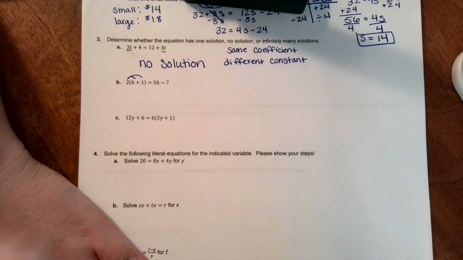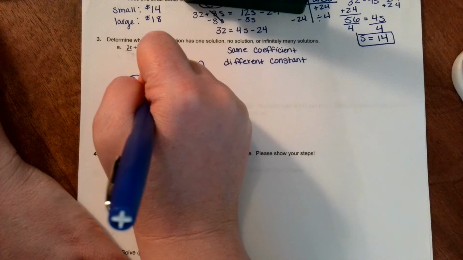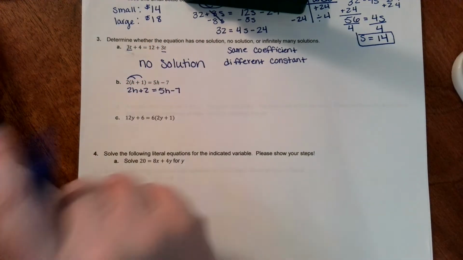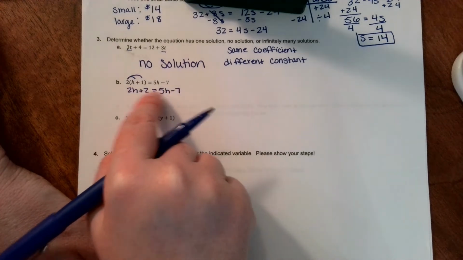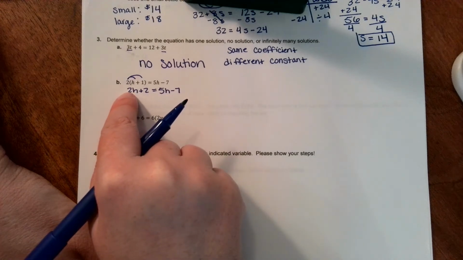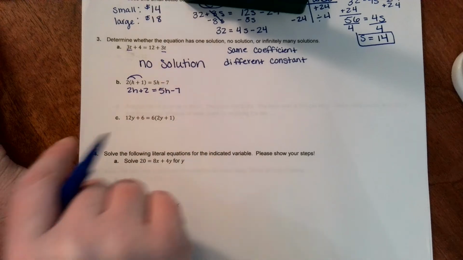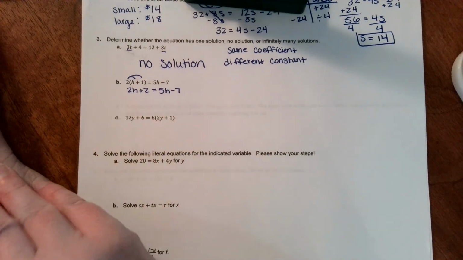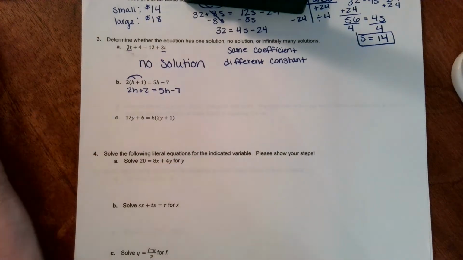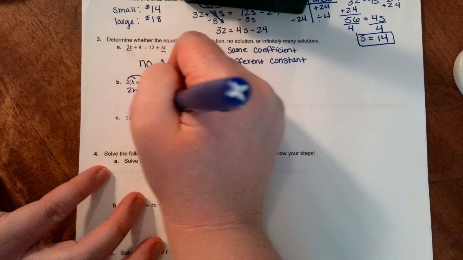Okay, so we're going to go ahead and distribute here, and we get 2h plus 2 equals 5h minus 7. So I want you to know something real quick. These have two different coefficients. Because they're two different coefficients, when I subtract the 2h, I'll still have 3h over here, and then I'll be able to add and divide, and I'll have h equals a number. I can't cancel out the variable, so I can actually solve it. And so there will actually be one solution.